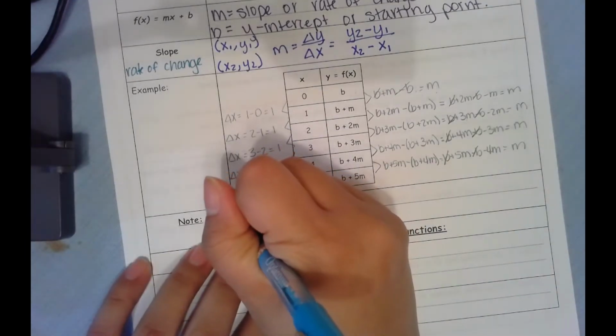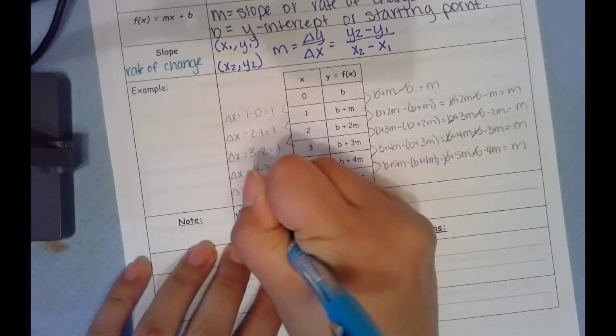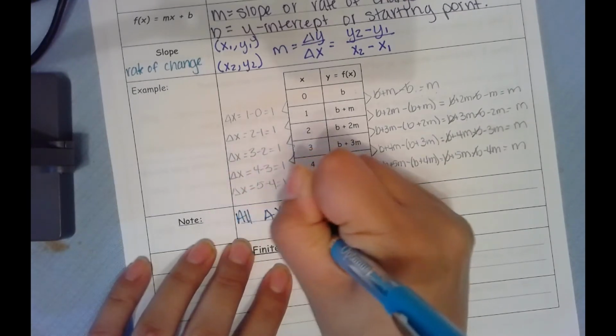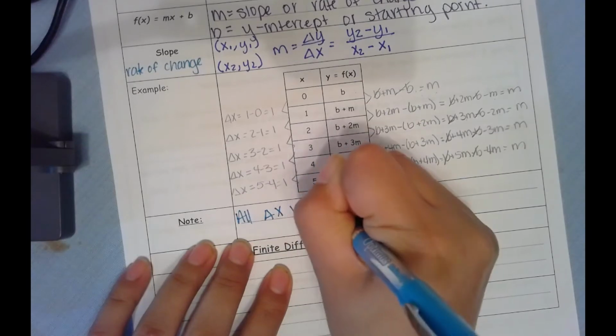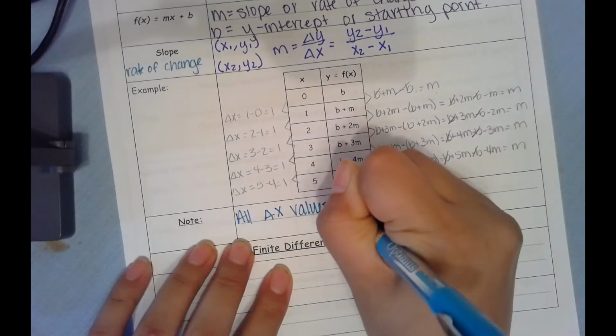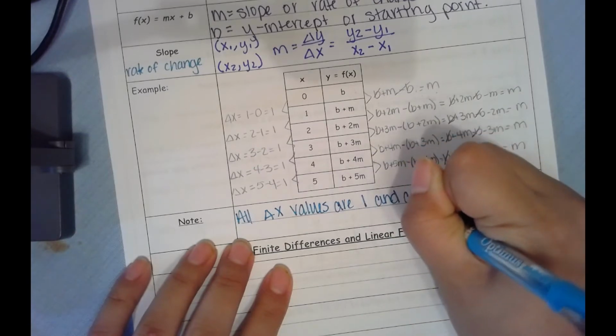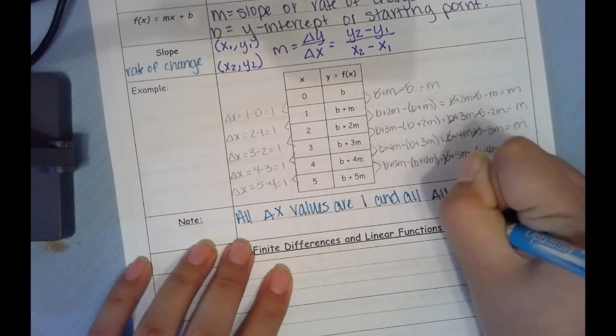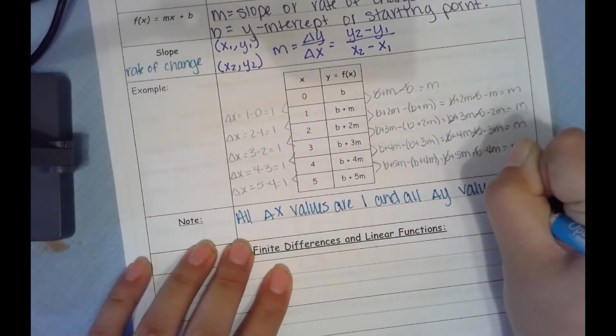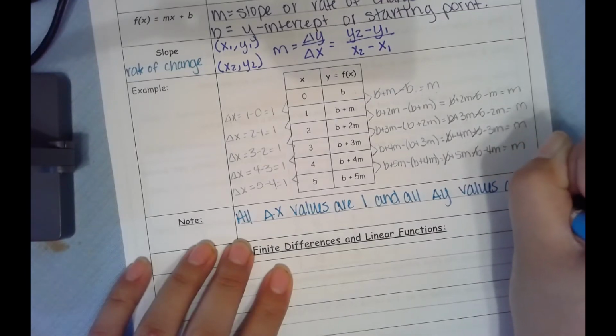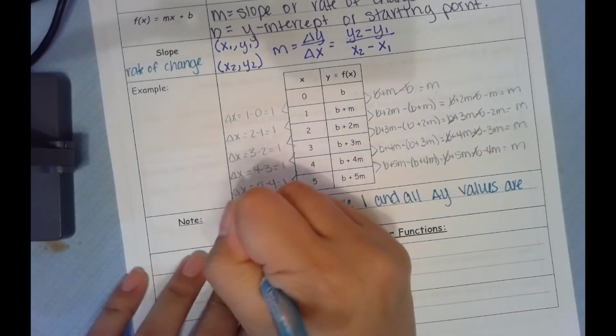So a thing to note right here is that all your delta x values are 1, and all your delta y values are m.